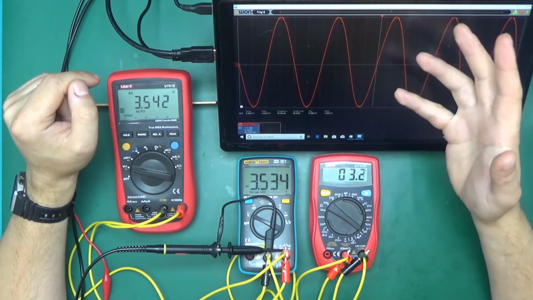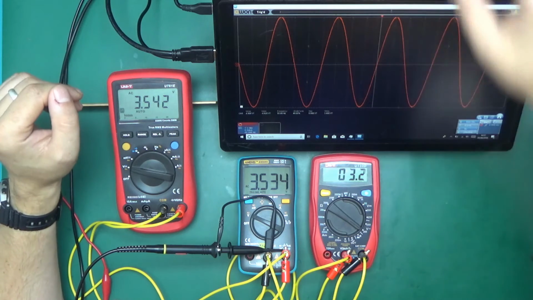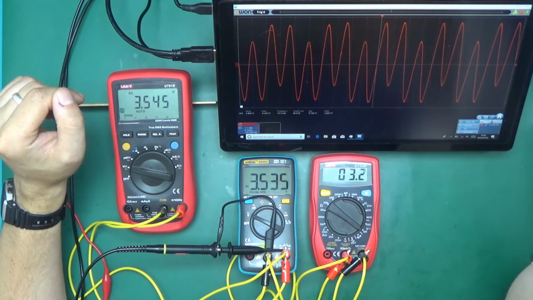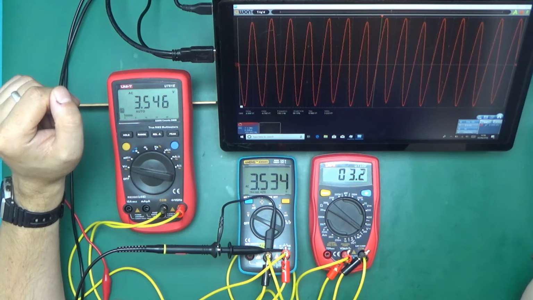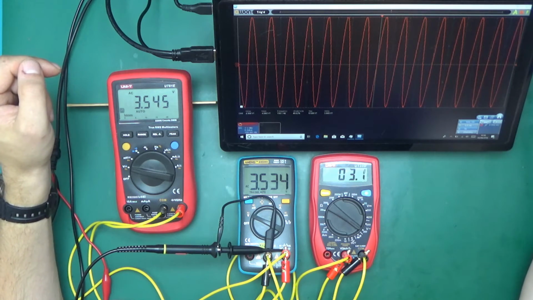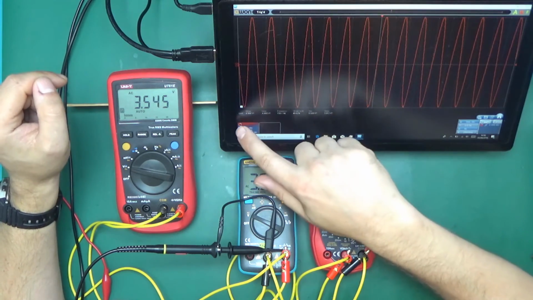And remember what I said about the true RMS value not depending on the frequency. So let's change the frequency a little bit. I'm going to go to 150 Hertz. And again, averaging is producing funny elements, but that's not the waveform. It's only once it stabilizes. It is what it is. I can actually switch off the averaging.